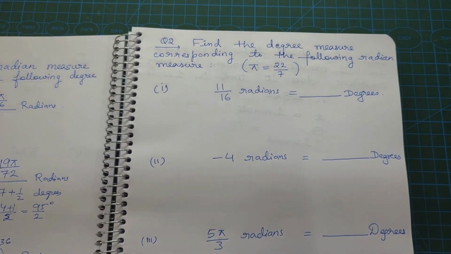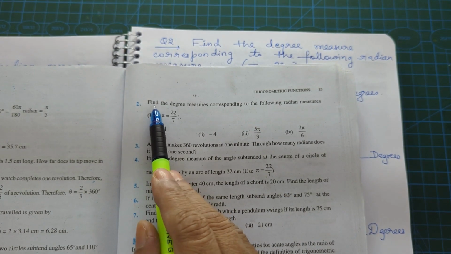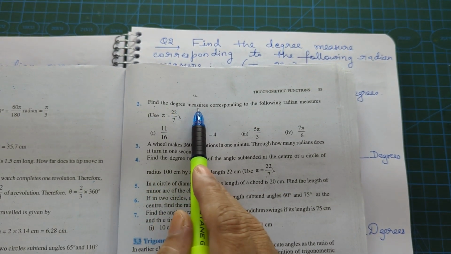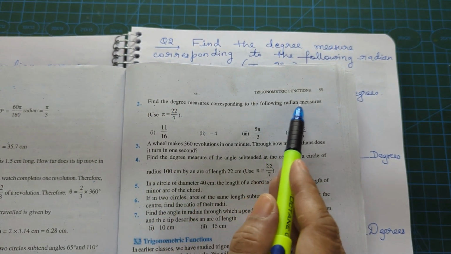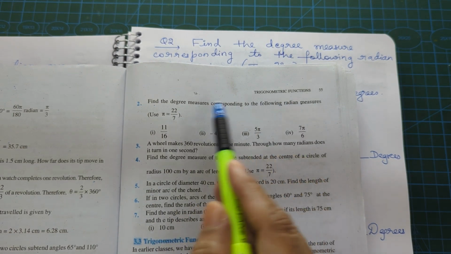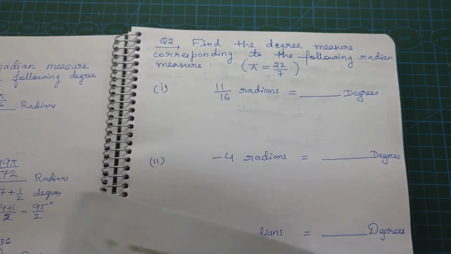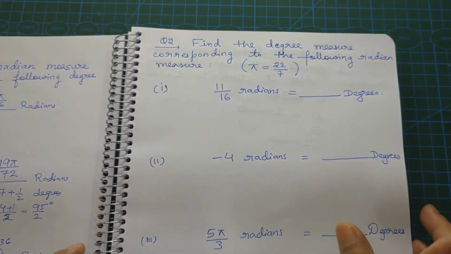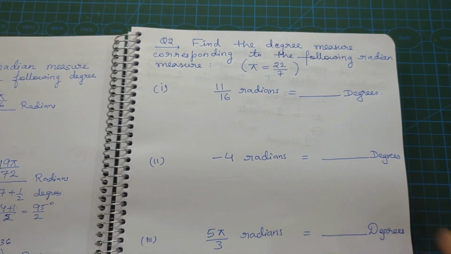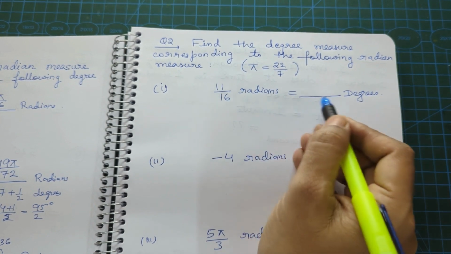And then exercise 3.1, second question. The second question is: find the degree measure corresponding to the following radian measures. That means angles are given in terms of radians, and we have to convert them in terms of degrees. So keep this in mind. We may get results in terms of minutes and seconds, but we have to bring everything to degrees. So 11 by 16 radian is how many degrees?